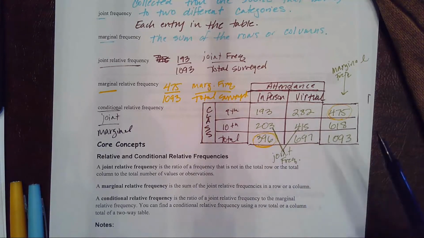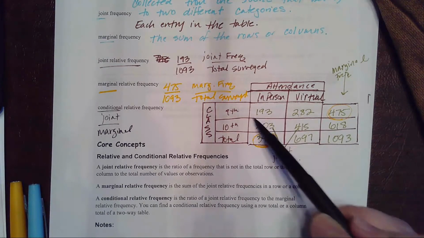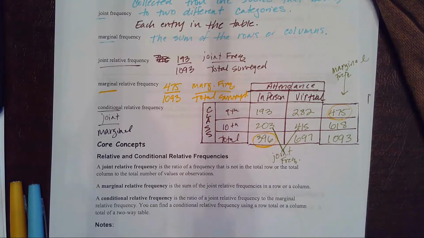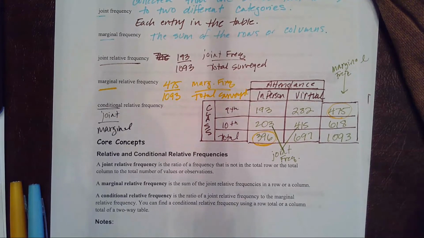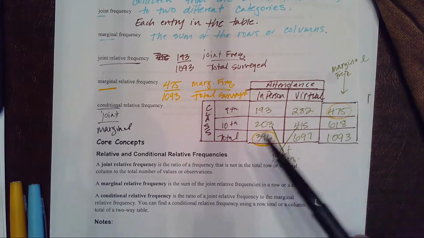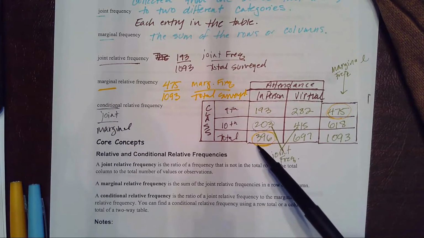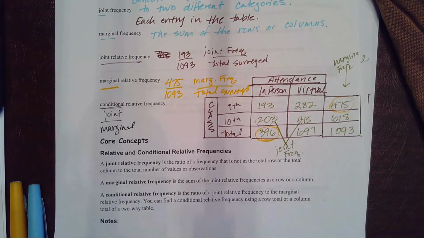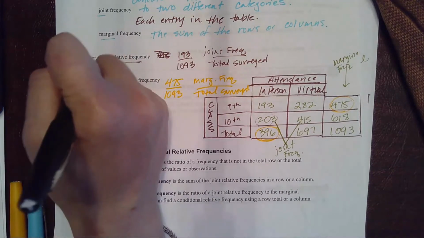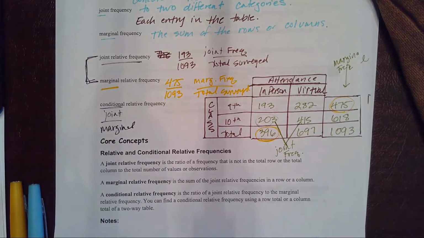What percent of the people were in person? You would compare this joint frequency to this marginal frequency. What percent of the 10th graders were in person? Again, you would do 203 out of 336. So a conditional relative frequency is a combo between the two. You take a joint divided by a marginal, and that's what you get for a conditional relative frequency.